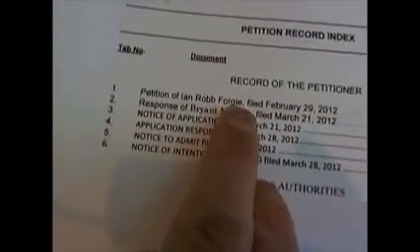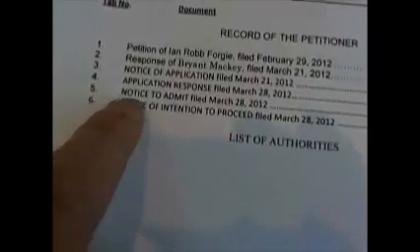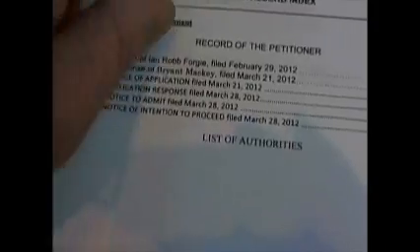So I have my petition, the response, notice of application, application response, notice to admit, notice of intention to proceed. Those are all the notices that I used in this. And here's a copy of the petition. So, the petition to the court, how it was set up, proceedings, what the rules are.